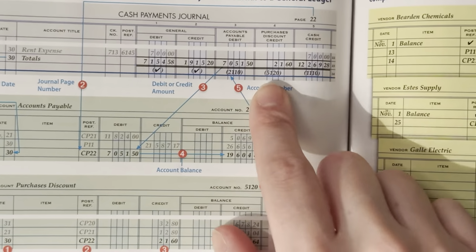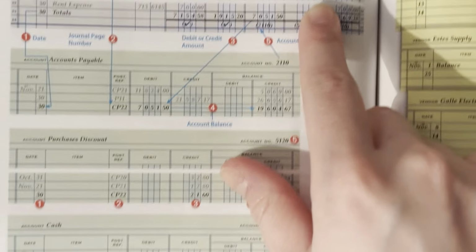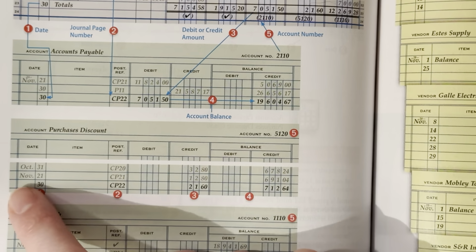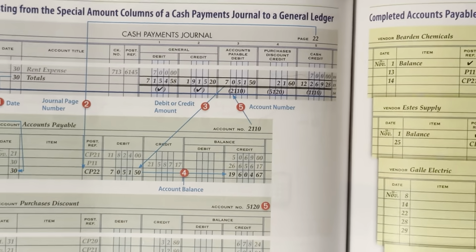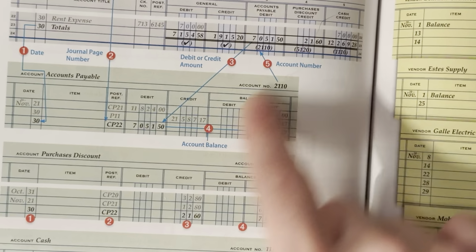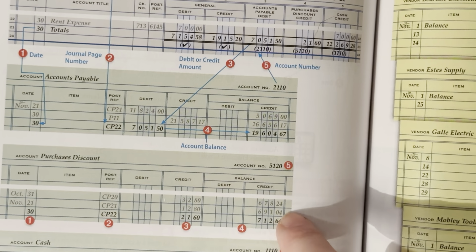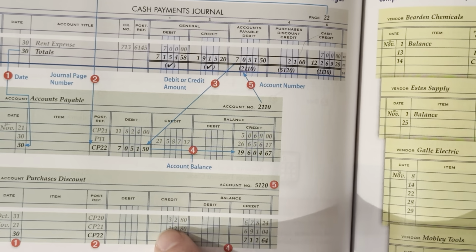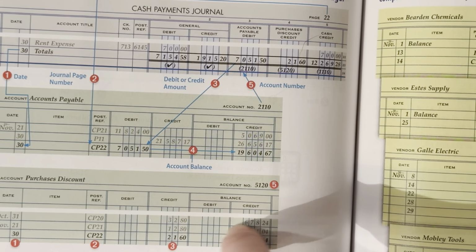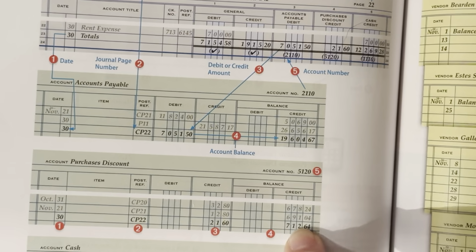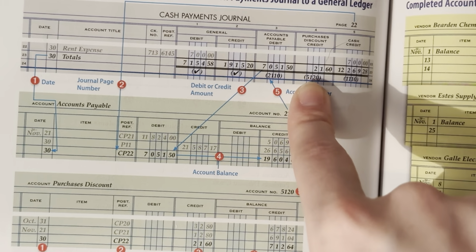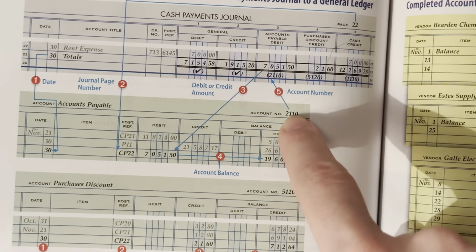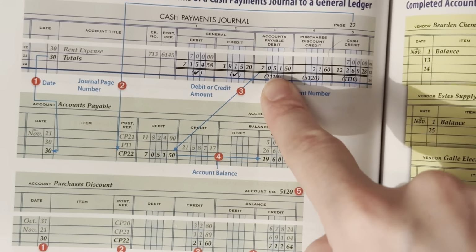We can do the same thing with the purchases discount. We post that as a total amount, 21, so the date. Cash payments, 22 is the journal page. 2160 and 7, we add 2160 to the credit and we get 712. Now don't forget, you need to carry up your post reference 5. Same thing here, 21110, 21110.